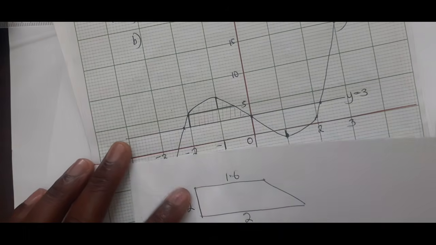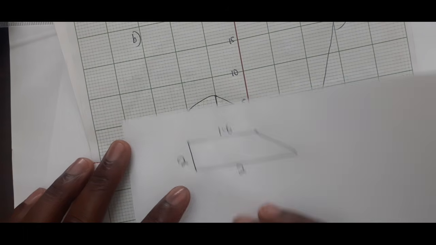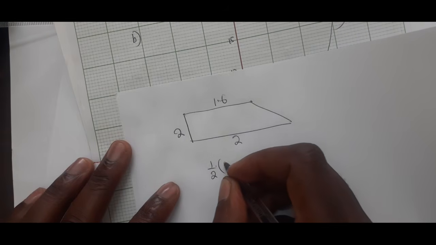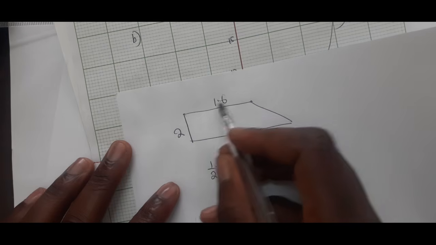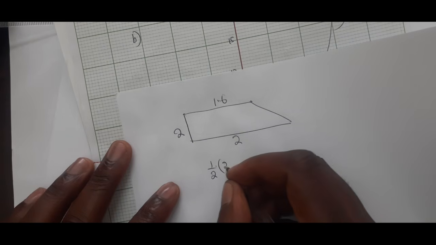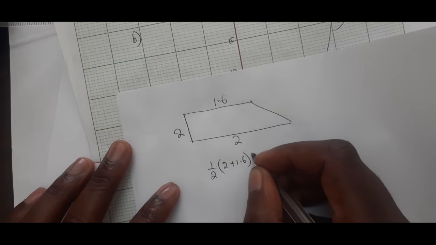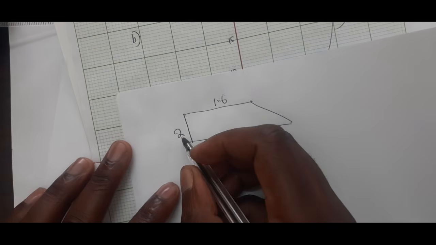As you may know, for a trapezium we use the formula 1/2 times (a plus b). So a and b are these parallel lines, which is 2 plus 1.6. And our height is 2, which is this one here.